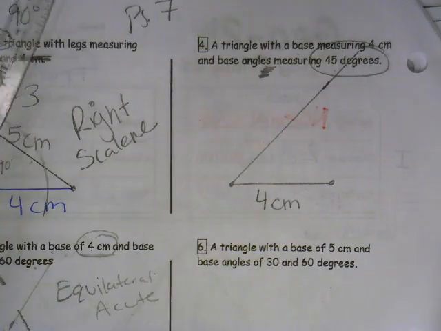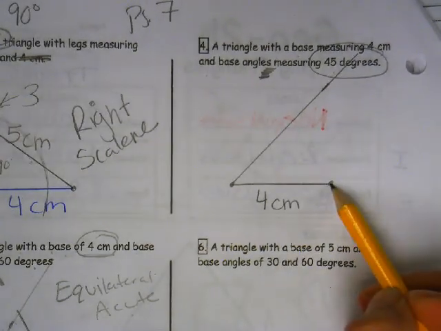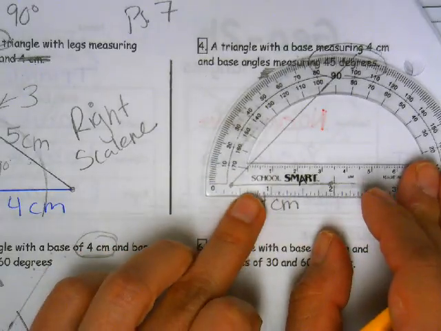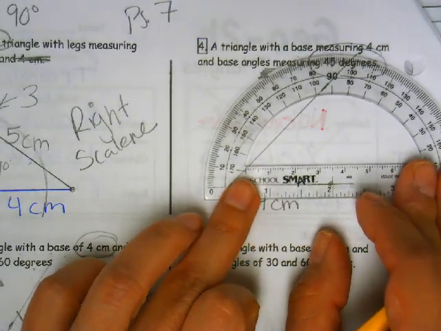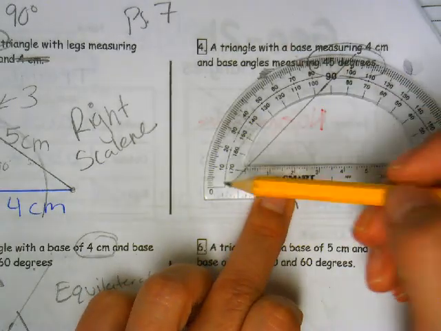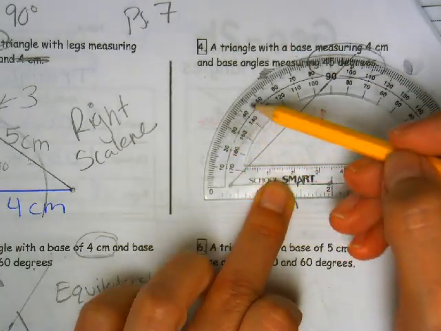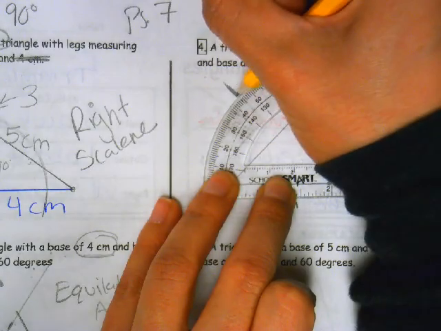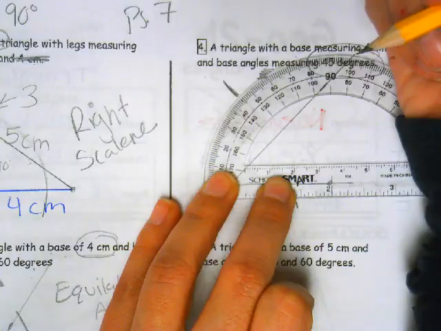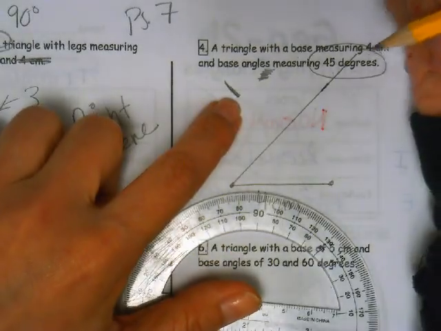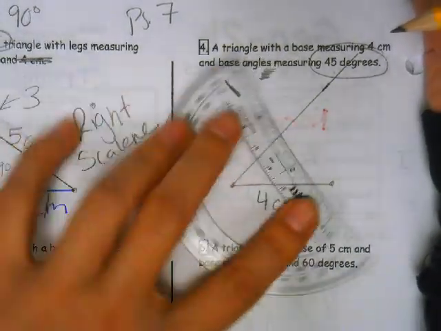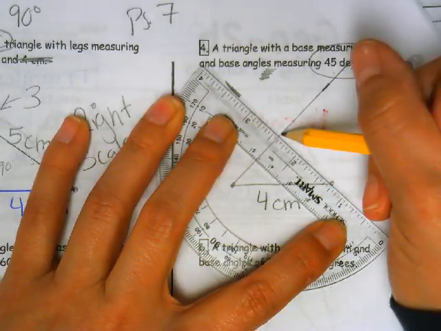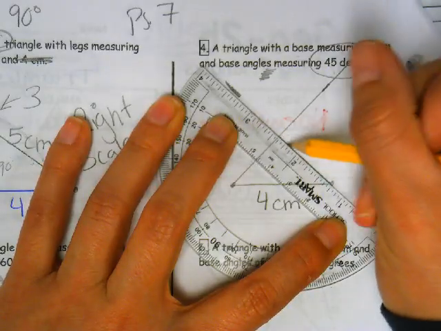So now I'm going to use the other dot, move the protractor to the other side. Now I'm going to be using the inside or the outside numbers? Outside. Very good, Noah. So 0, 10, 20, 30, 40, 45 goes up here. 45 goes up there. Right there. So now, do I need to connect it? Where can I stop? I can stop where the other line is, because I'm looking for a triangle. Right there.